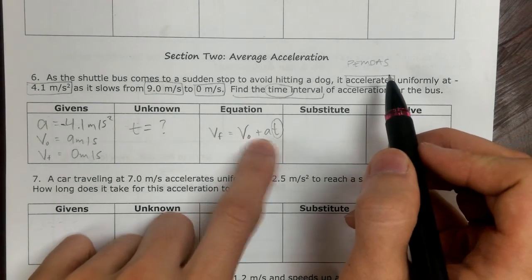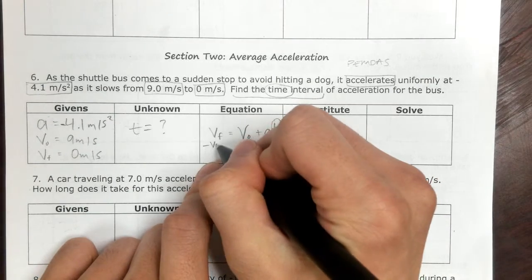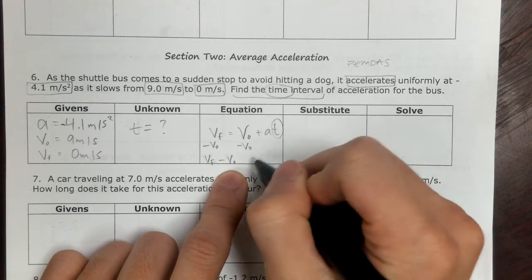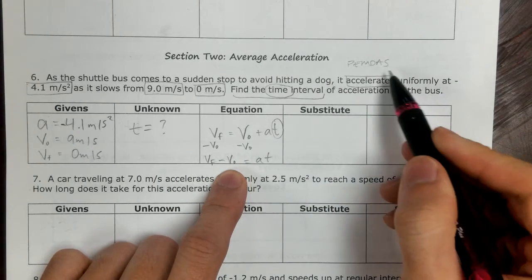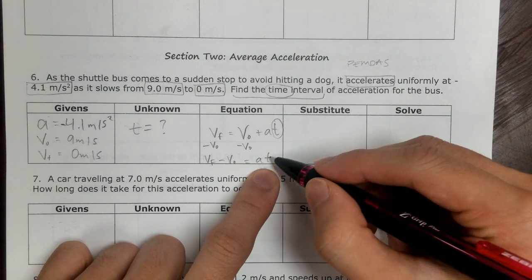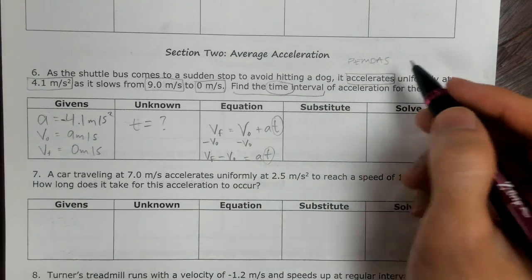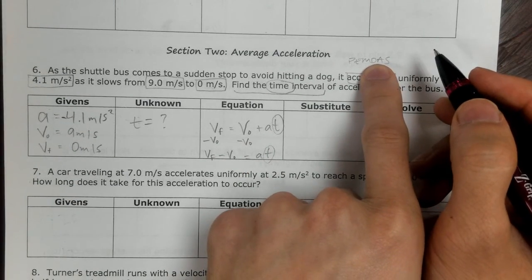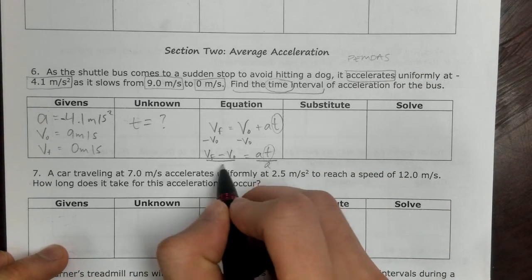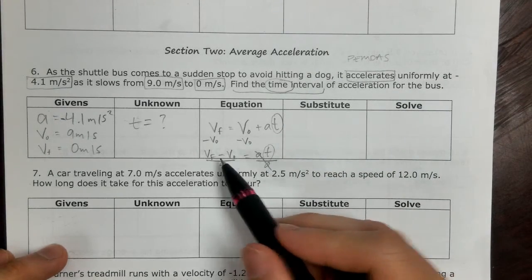Can we subtract anything from this side? Yeah, the V naught, right? So it's V F minus V naught, equal to A T. Okay, can we add anything? No, we want T by itself. Do we need to add anything? No, right? Can we divide by anything? Yes. What are we going to divide by? A. Okay, so I'm going to cross off these A's. Is T by itself? Alright, so now we just plug it in, okay?